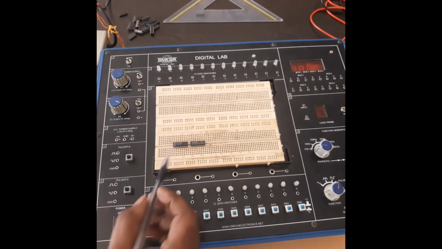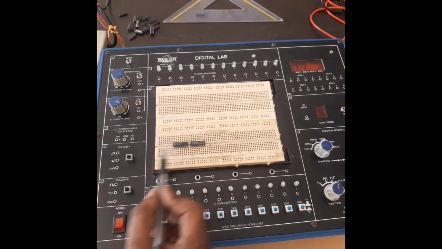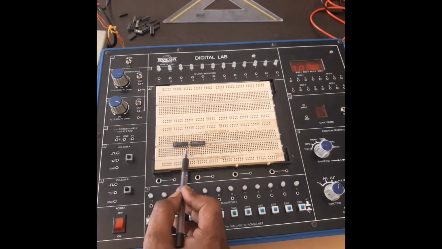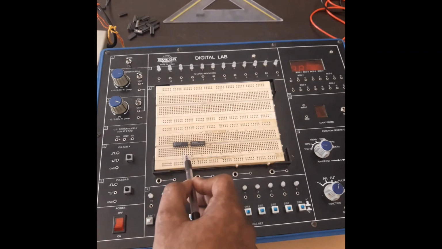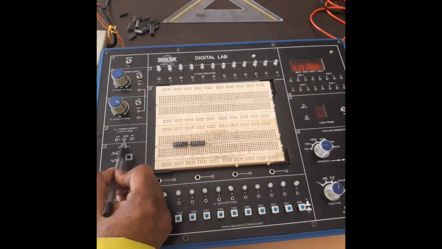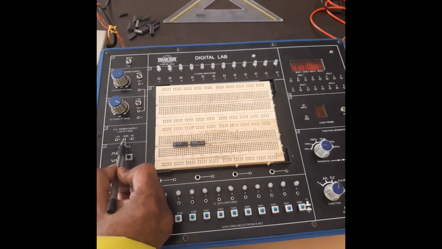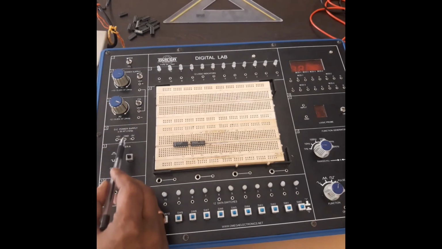So as I have already told, in case of an IC you need to give positive plus 5 volt and ground. Pin number 7 is ground, so you need to connect from this terminal to this terminal, the ground.